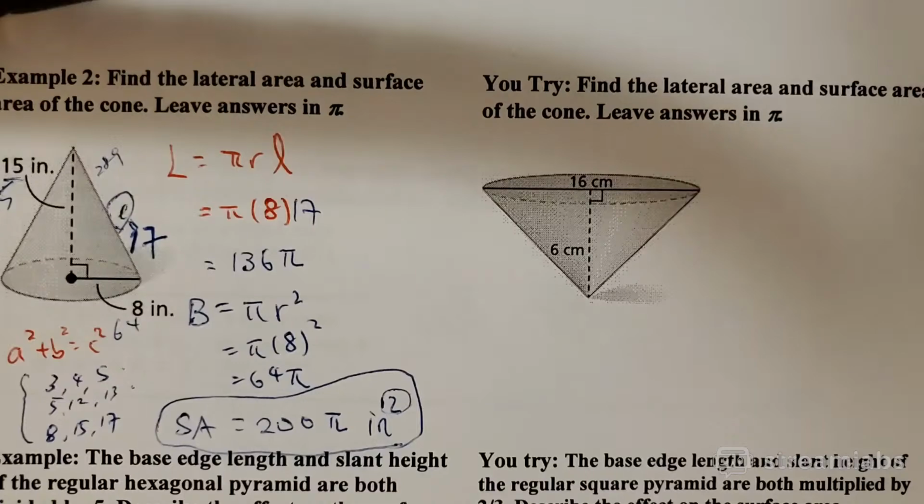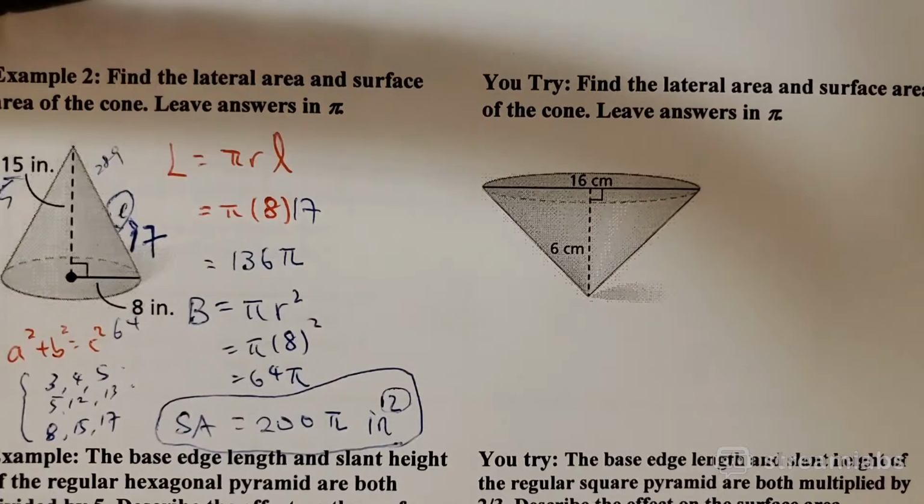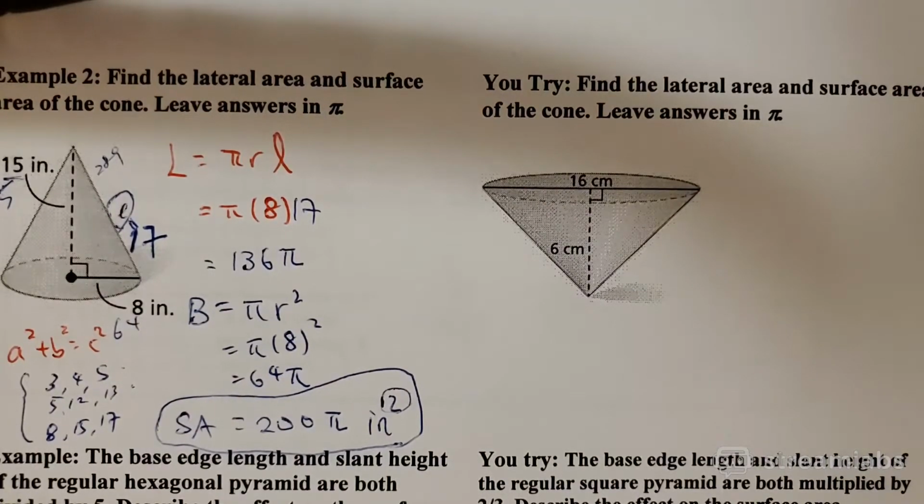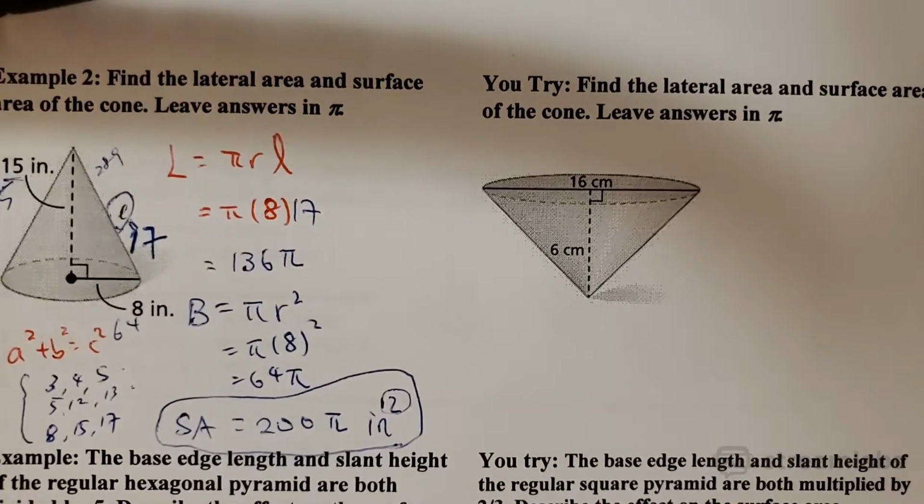Yeah, when you're done, give an answer. See a bunch of 144 pi.